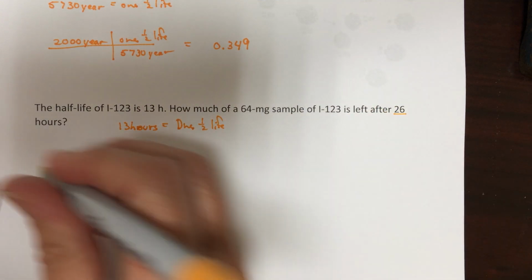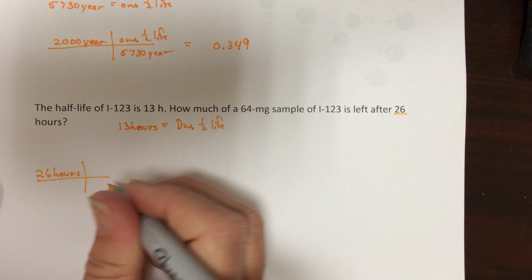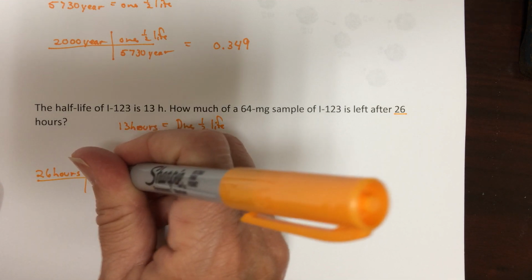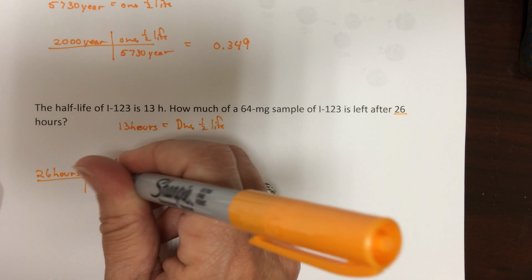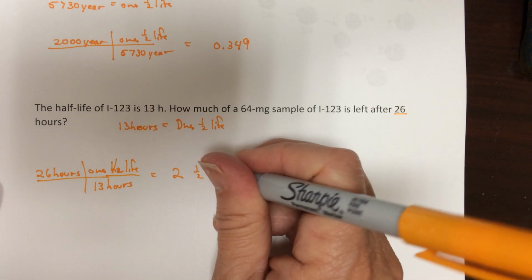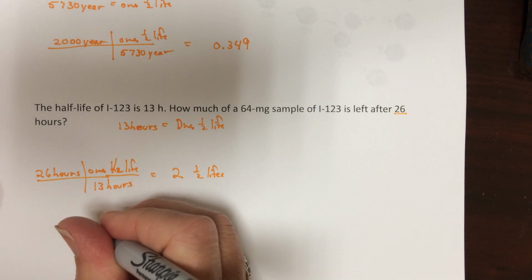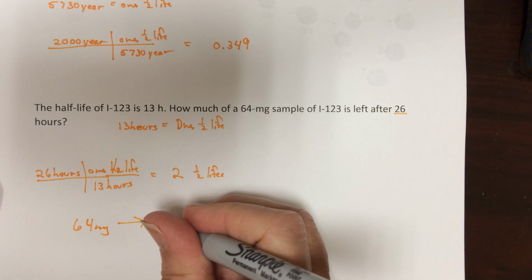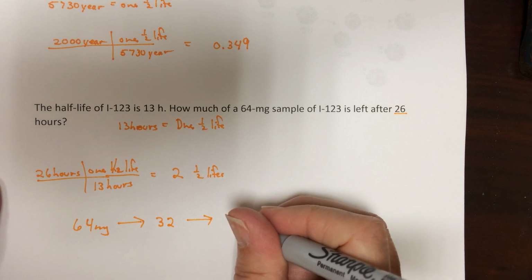We have 36 hours, so 36 hours divided by 13 hours, 1 half-life. And we discover that we have 2 half-lives. Start with 64 milligrams. The first half-life takes us to 32, and our second half-life takes us to 16.